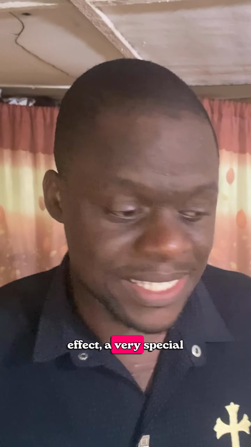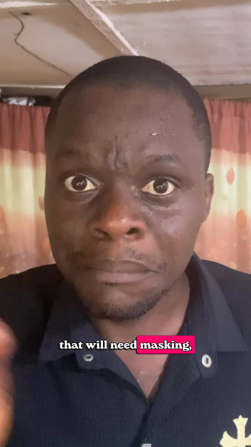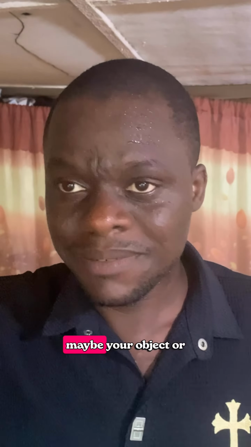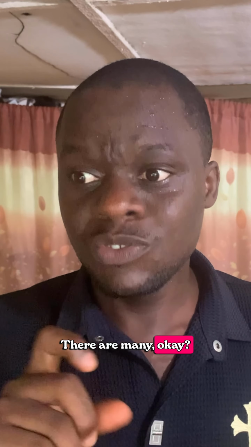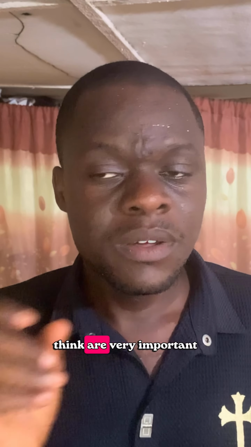Now you want to do a very special effect that would need masking, that will need you to mask maybe your object or something. You cannot do it because the application doesn't give you the opportunity to. So these are 5 things that I have been able to identify. There are many, but these are the ones that I think are very important for an editor, somebody who is aspiring to become an editor.